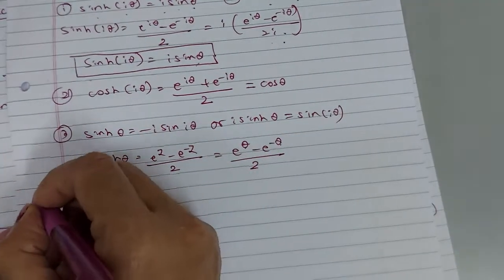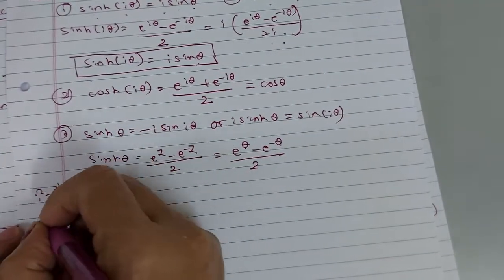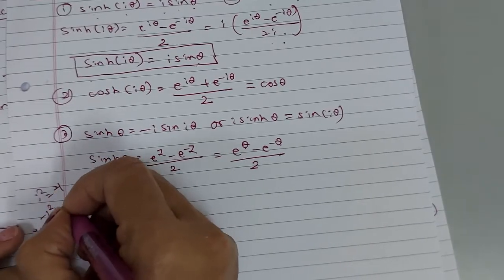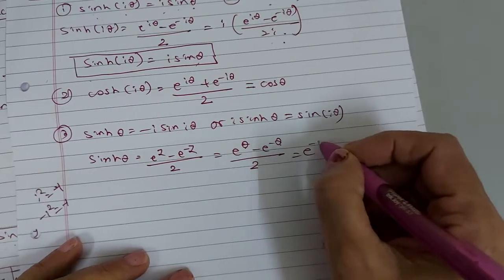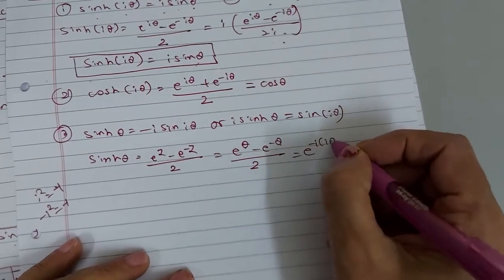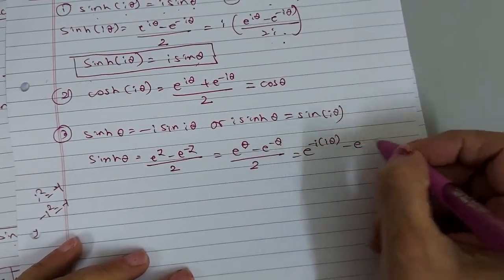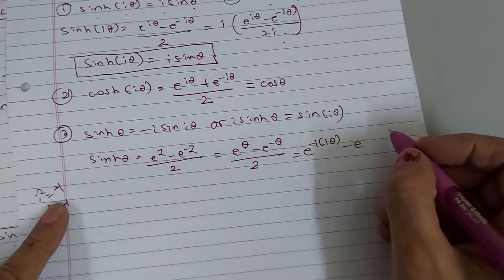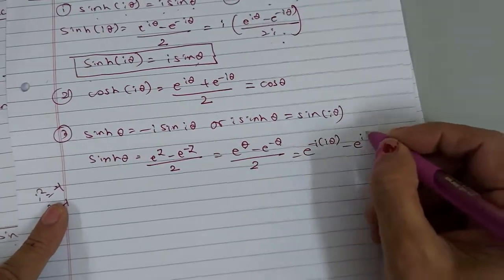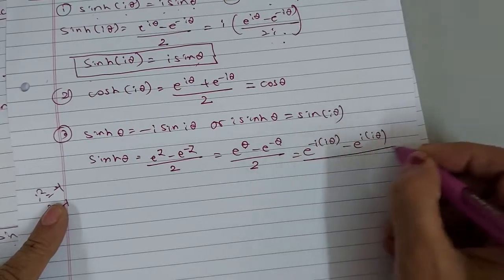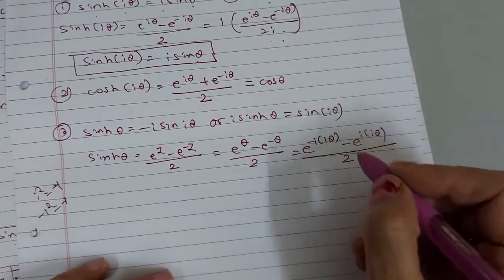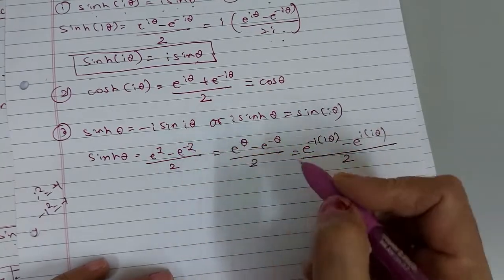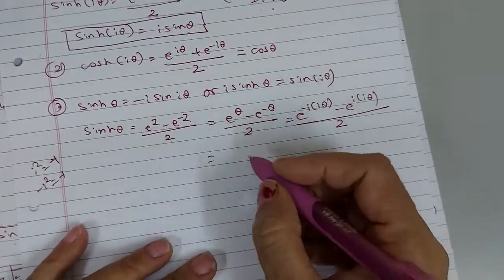So we know i square is minus 1, but minus i square is plus 1. So we'll introduce over here the term minus i into e to the power i theta minus e to the power, I need now the minus sign. So what will I do? i into i theta divided by 2. Okay, now this will help me to write the RHS clearly.